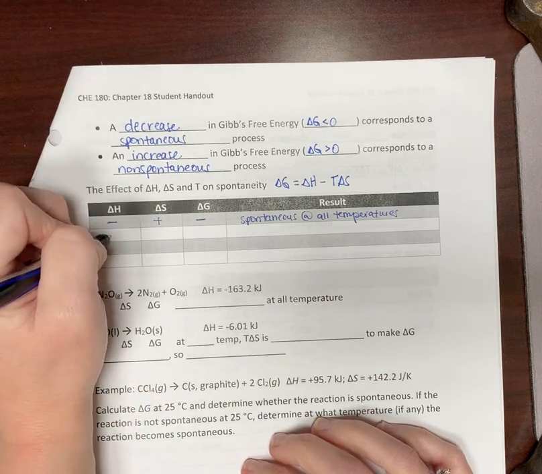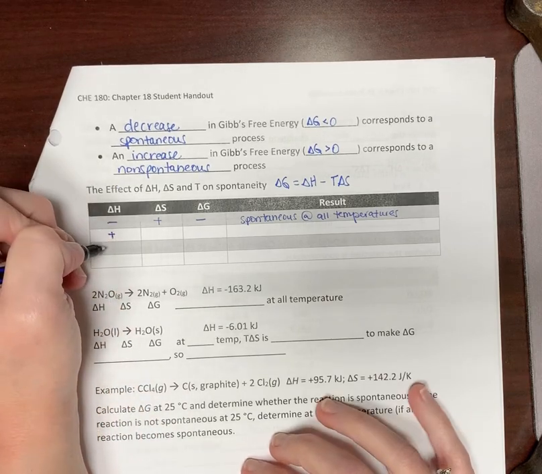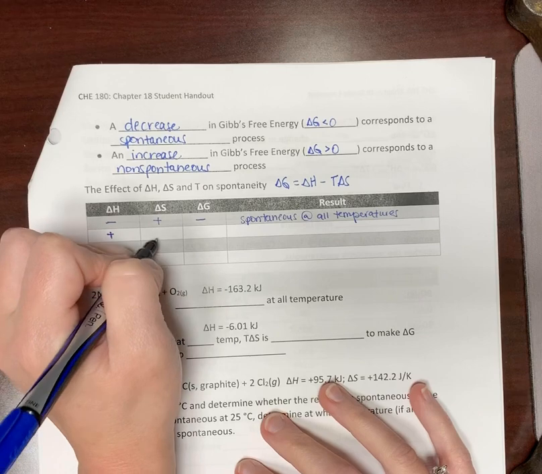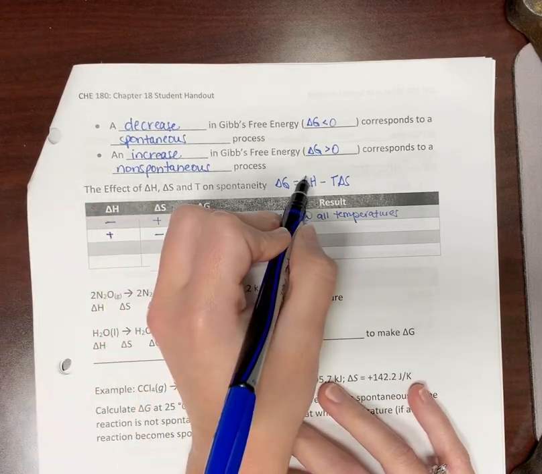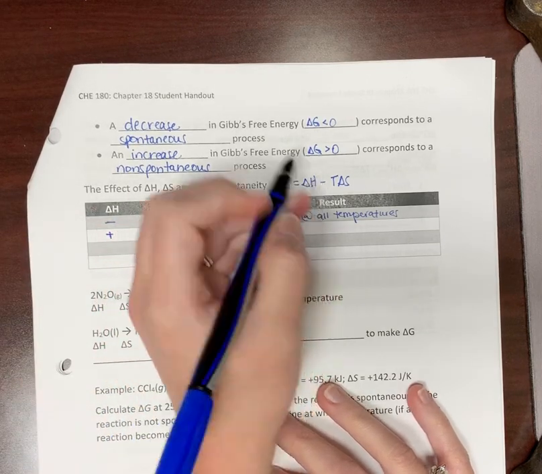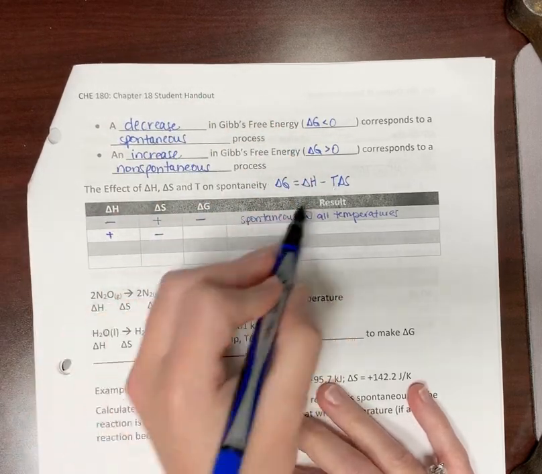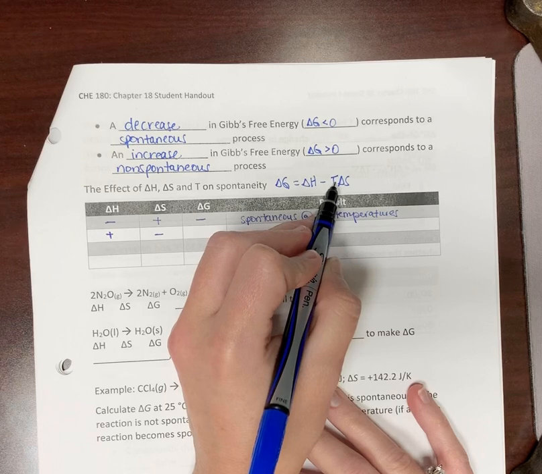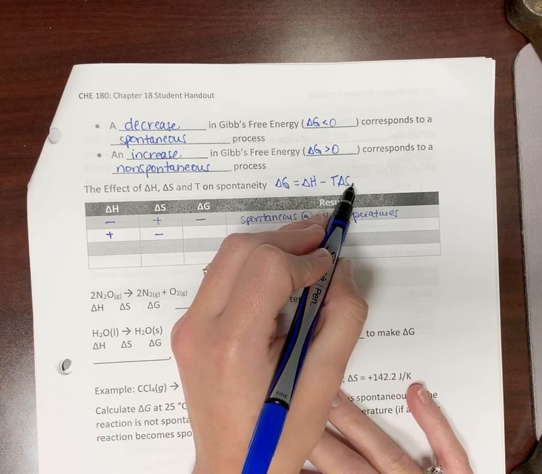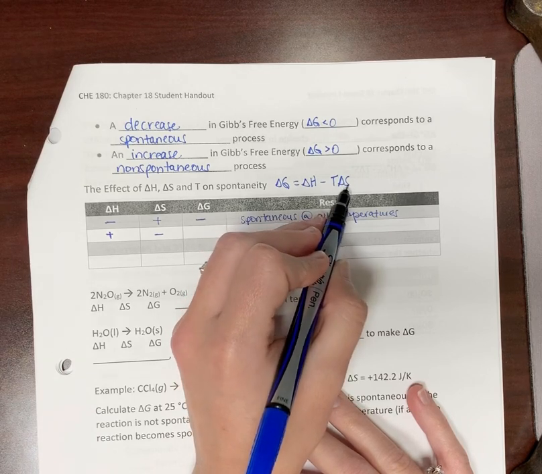What happens if delta H is positive and delta S is negative? So here we have a positive, and then we have minus a negative, or times a negative. So minus a negative, so that's a positive.